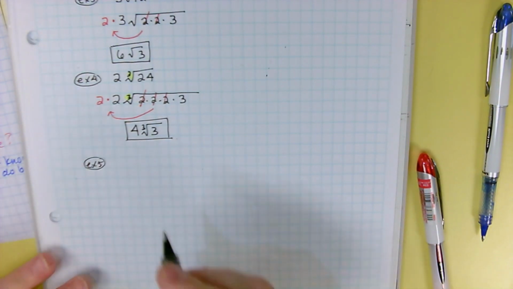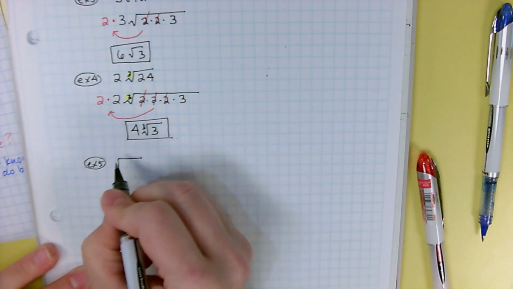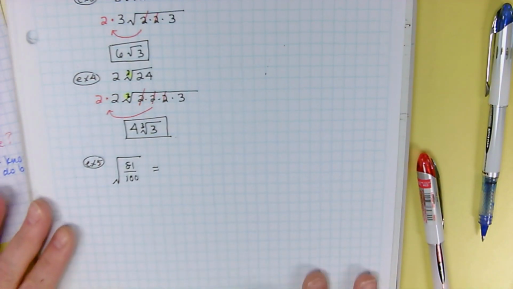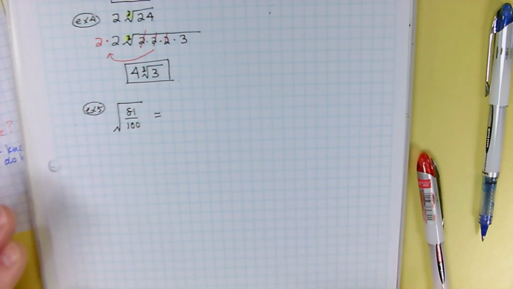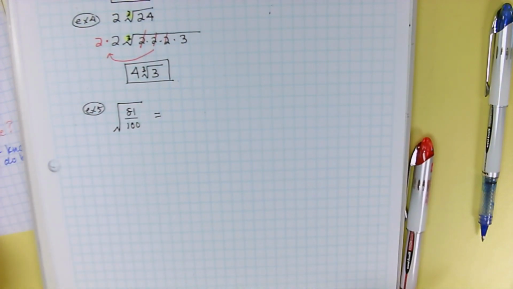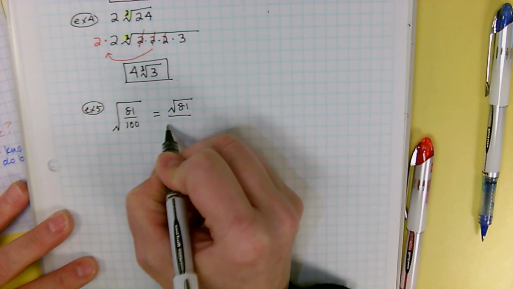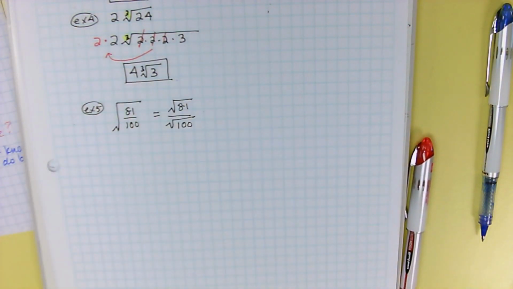All right, let's do a fraction. Square root of 81 over 100. One of your radical properties is you can combine radicands or separate radicands if they're fractional. So you can leave it like that, or, which you'll more often do, separate into square root 81 over square root 100.